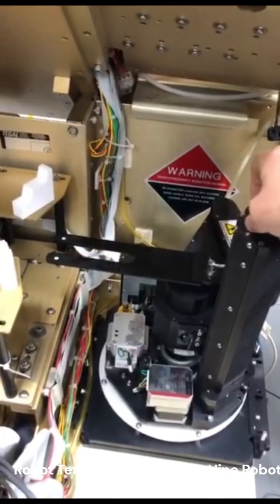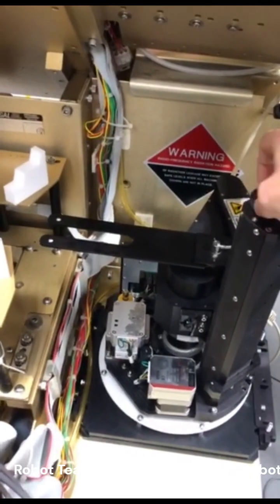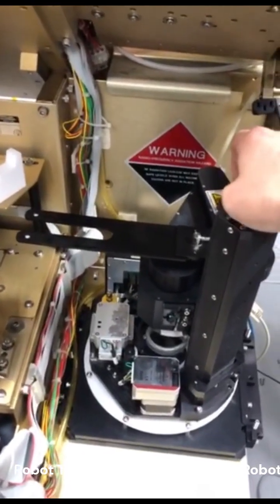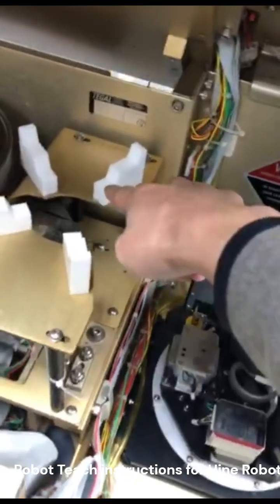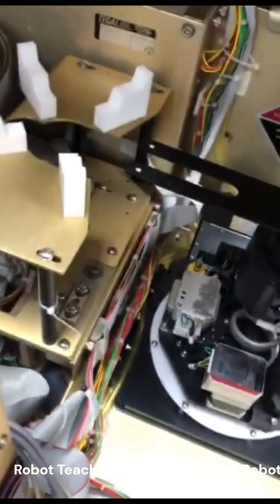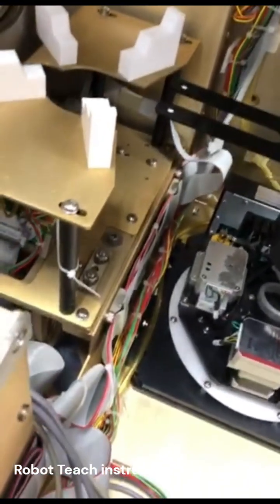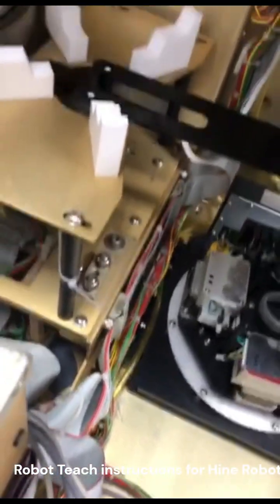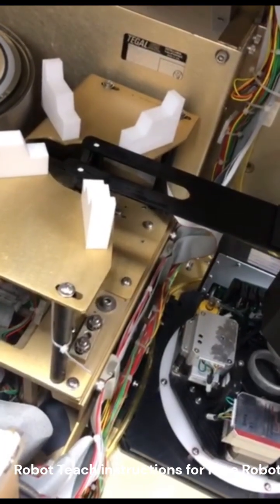You will want the arm to be just below the ring for the smaller wafer size. Here. We can probably go a little higher.